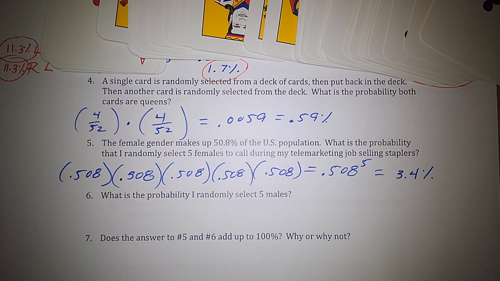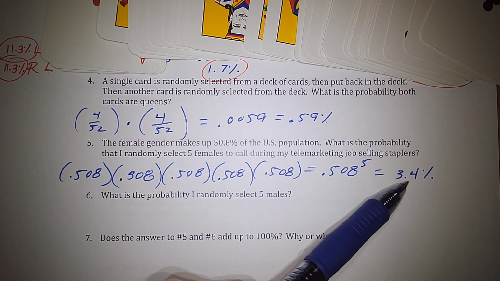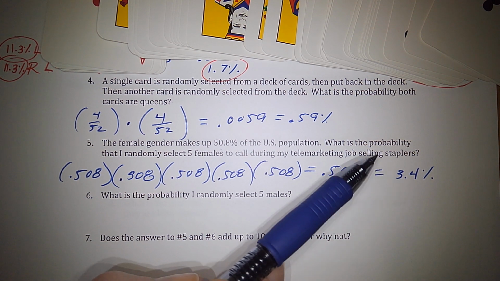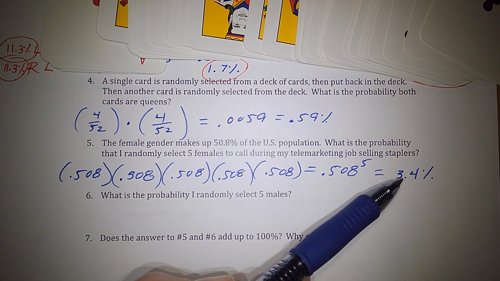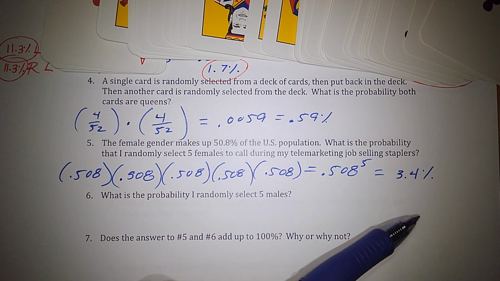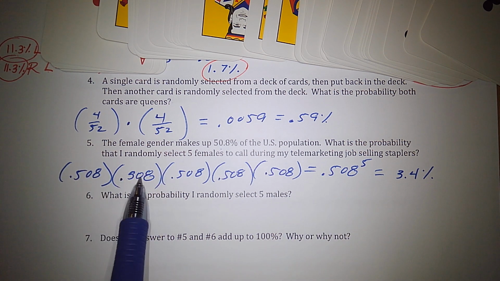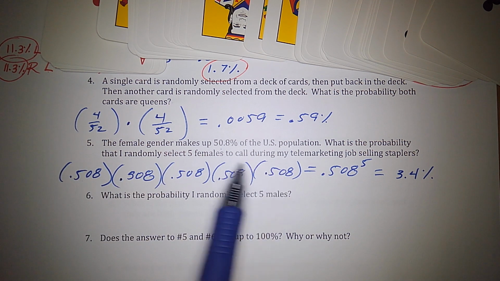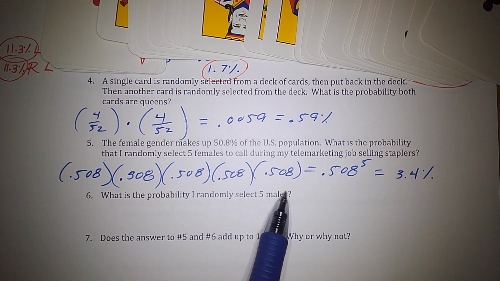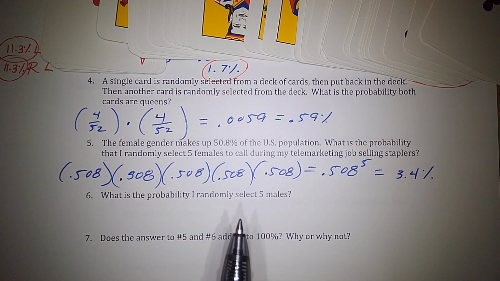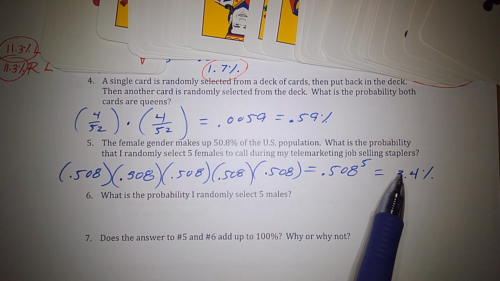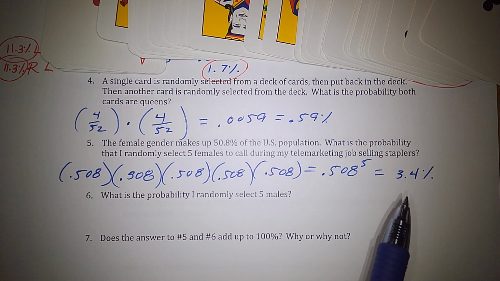What is the probability I randomly select 5 males? Well, it's not going to be the opposite of this, for the same reason that we said before with the right and left-handed people. All females and all males are not complements of each other. There are many more outcomes that are possible. We could select a male, female, male, female, male, male, male, male, female, female, and so on. There are many more options. So don't just assume that this is going to be the complement.